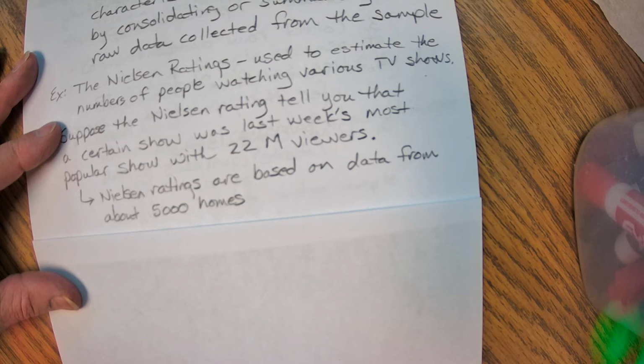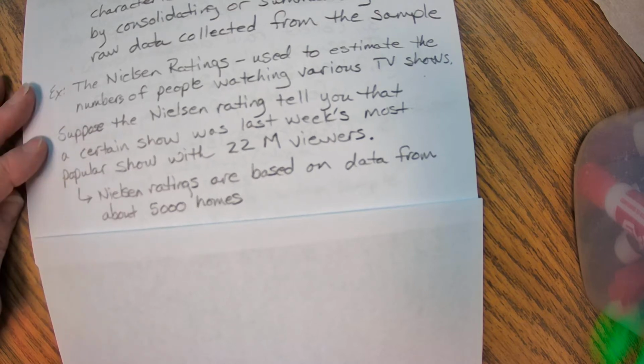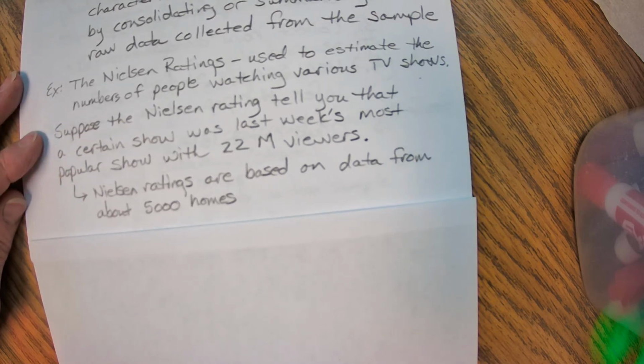And what they do is, I've gotten this before, they send out a mailing asking if you want to be part of the Nielsen rating study. And then if you agree, every night, every day, you report which TV shows you watch. And then that's where they get their ratings from. A lot of advertisers pay a lot of attention to those Nielsen ratings.